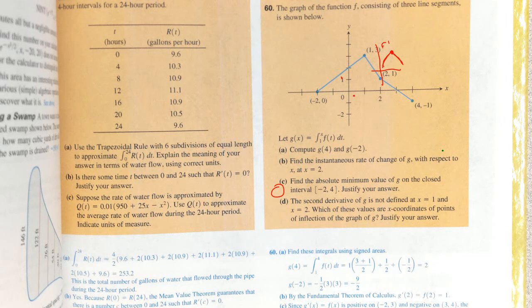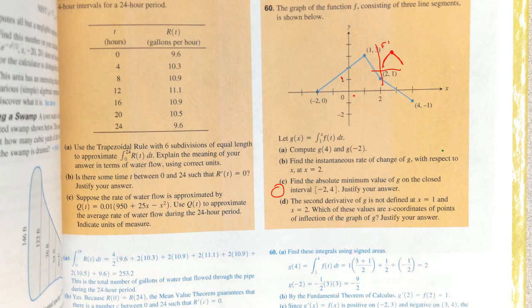All right. Right here we go from increasing to decreasing, and then here we go from decreasing to decreasing. So I believe the only point of inflection is going to be at 1 right here.